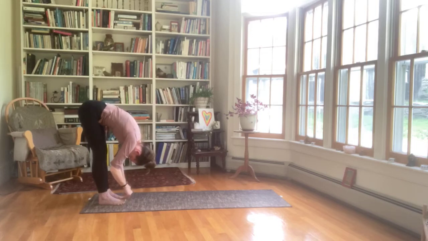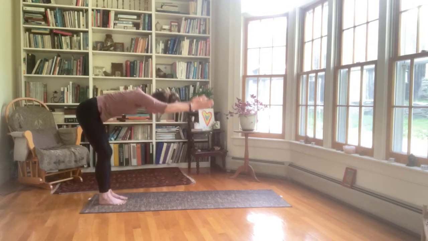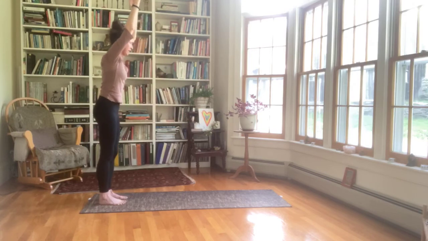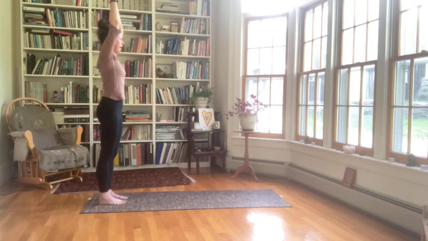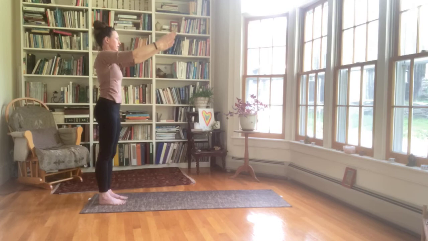Now we're going to come to the top. Inhale, arms up around the ears, all the way up to the top. And exhale, lower the arms down the front as you draw the belly in, breathing apana to prana. Let's do it twice more.